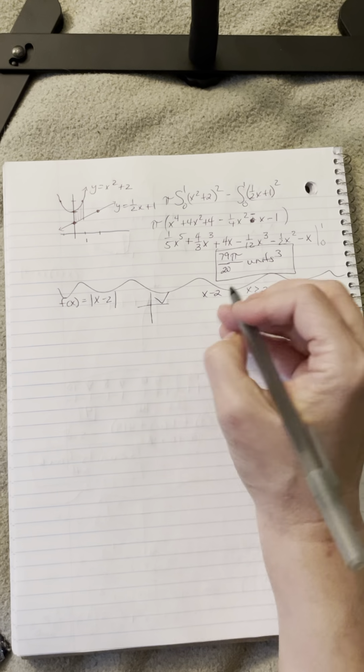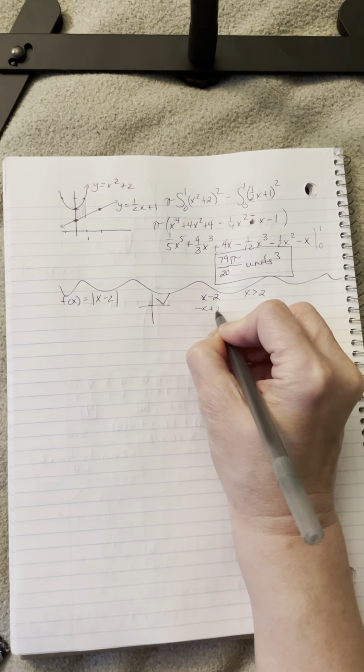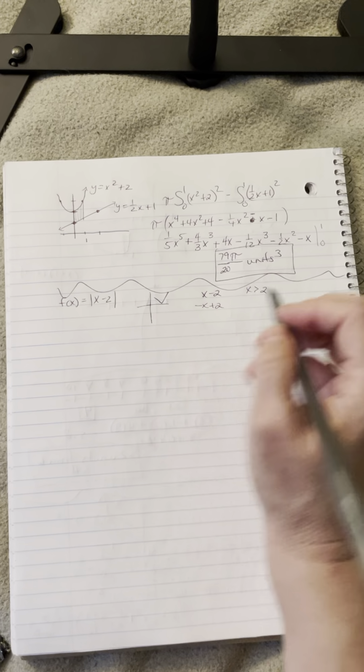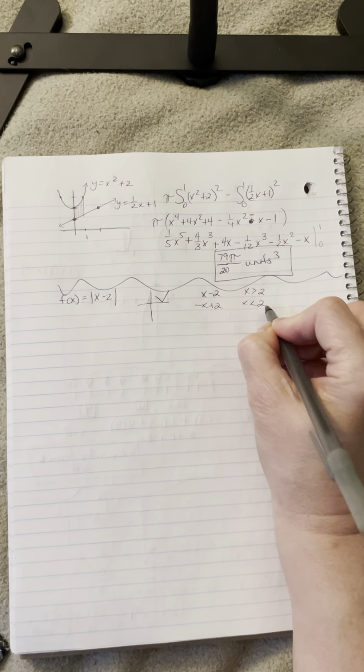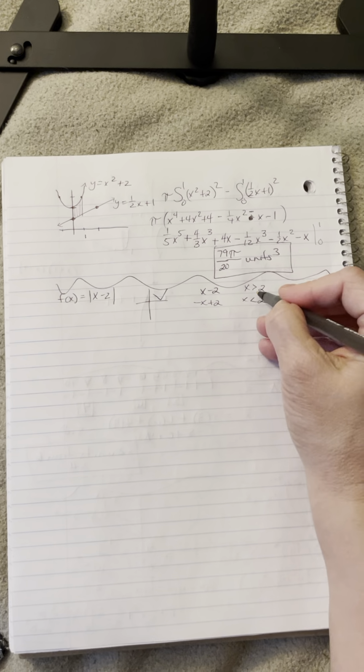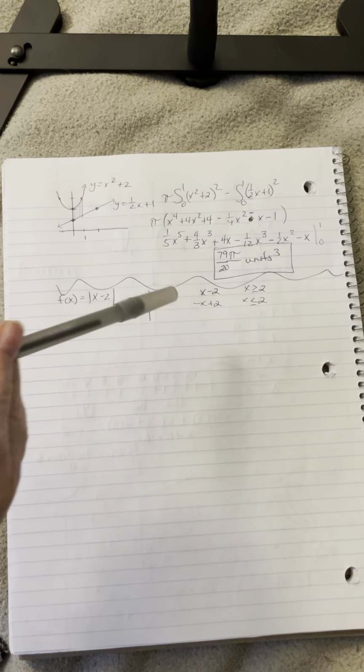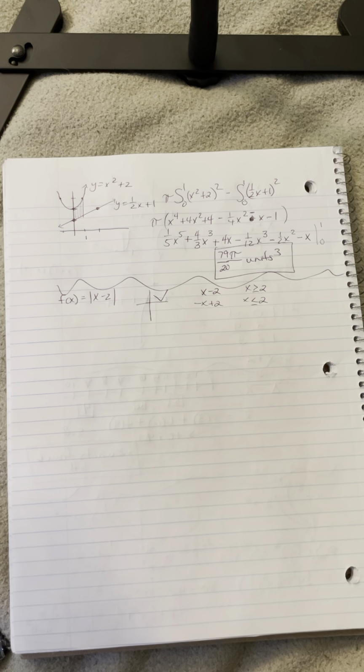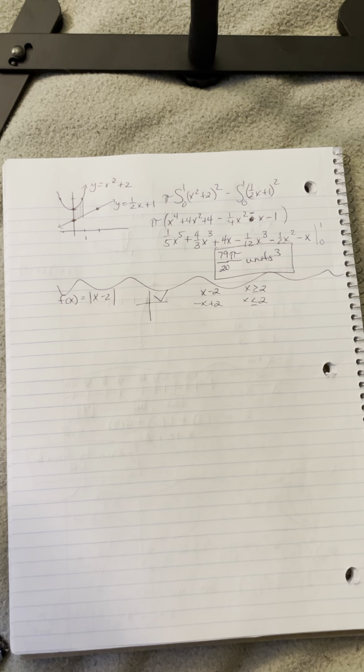And then the reverse of it will be negative x plus 2, and that's occurring when x is less than 2. Well, those are technically or equal to, because they share the same value at 2.